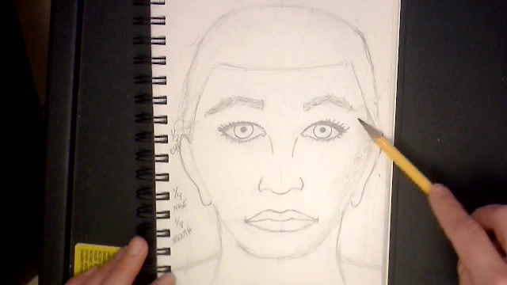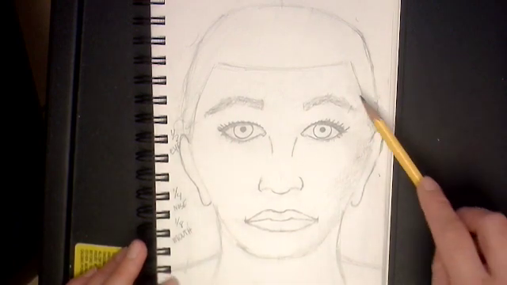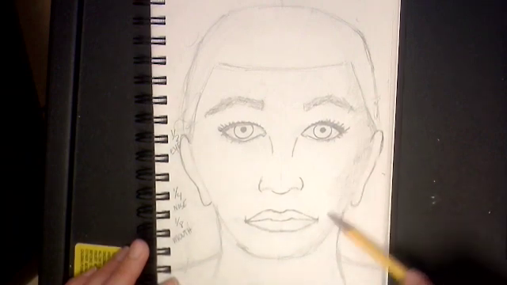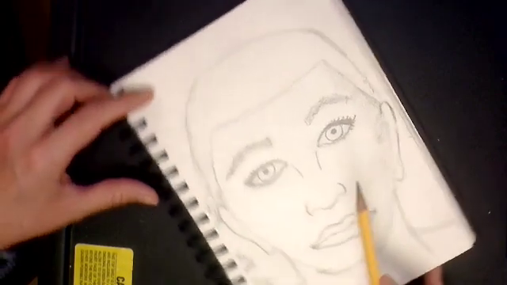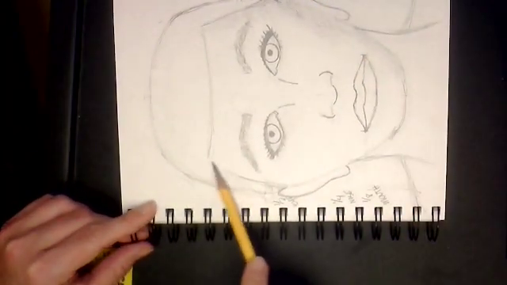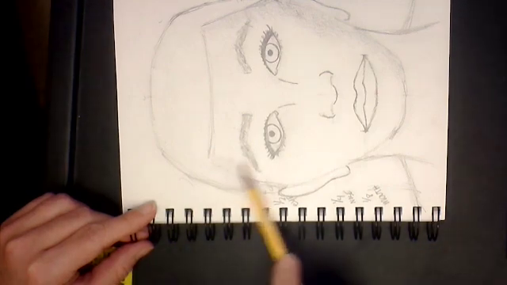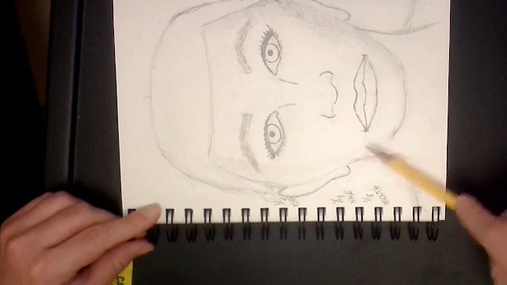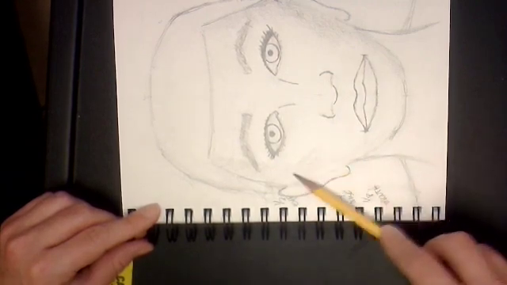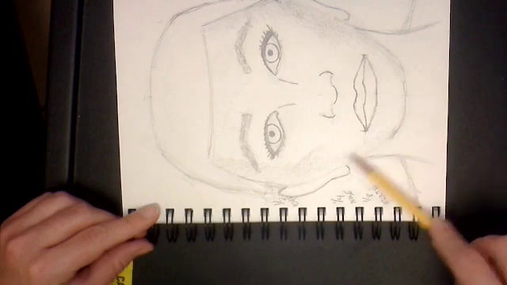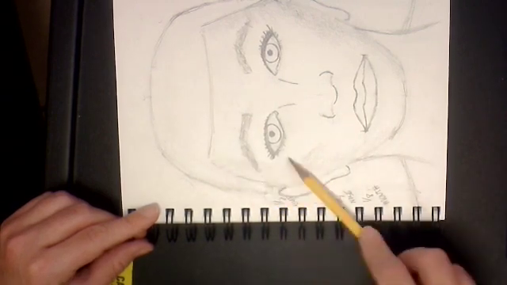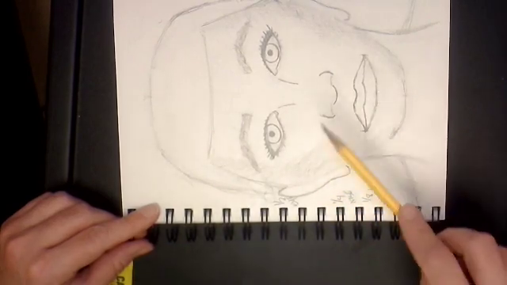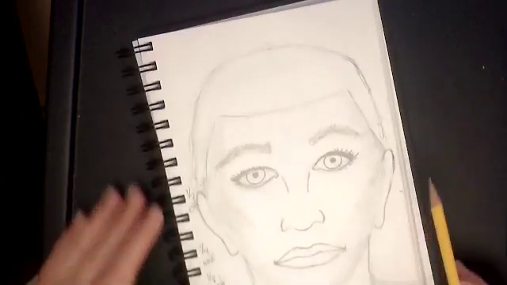So when we are shading a picture, we're adding value to it. Value is one of our vocabulary words we learn in art, and value is the darkness or lightness of a color. And adding value to objects creates form, which is another vocabulary word we have in art. And form is the 3D quality of something. So obviously, this face is not actually 3D. We are trying to create the illusion of form by adding value to our portrait.